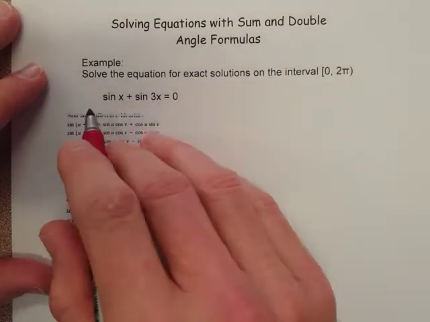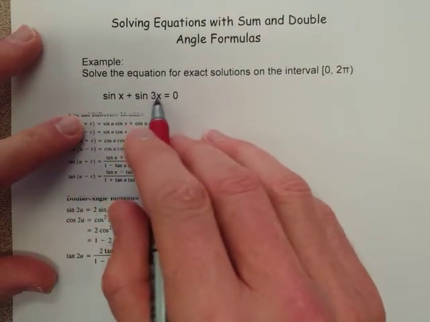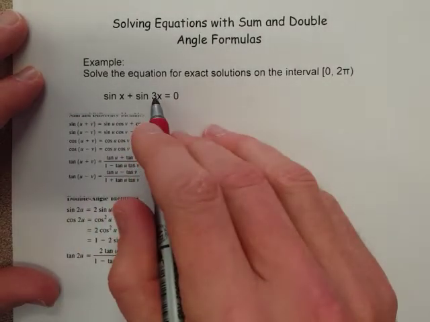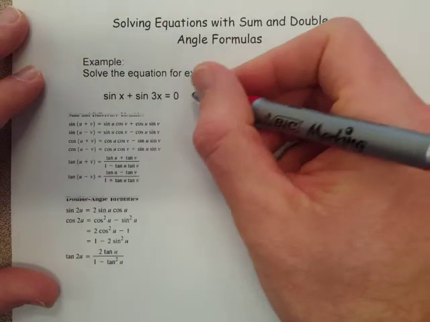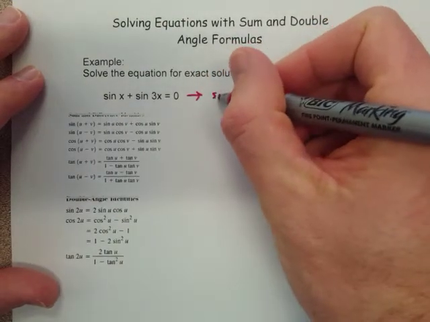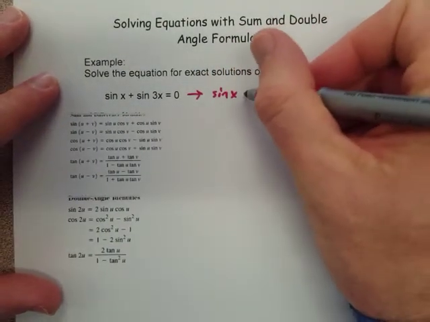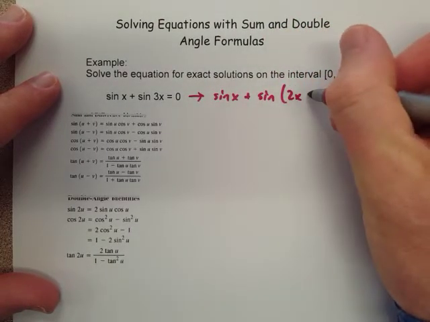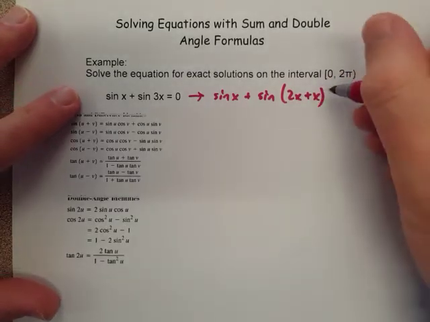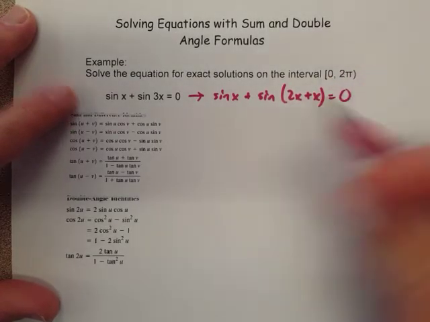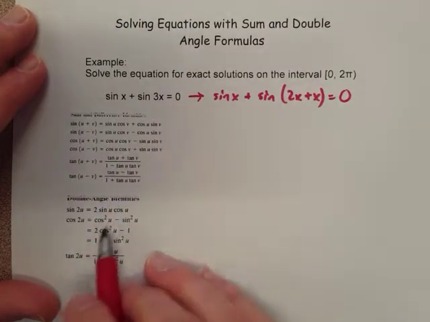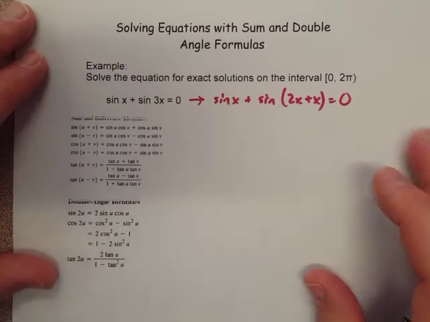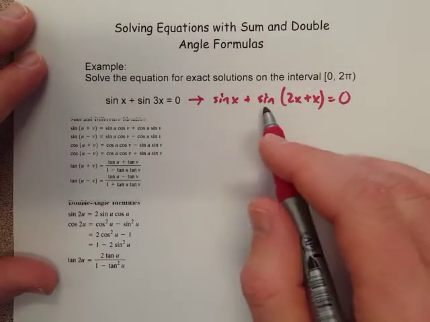First thing is, like last problem, we want to get rid of this multiple angle thing in here. So we're going to use the double angle identities, but that's a triple angle, so we have to split that up first. So first step is, we have sine x, that's staying as is, and then we're going to do sine of 2x plus x to split that up. The reason we're doing that is so we can use a sum and difference formula to split it up, and then use a double angle formula to get rid of the 2x in that part.